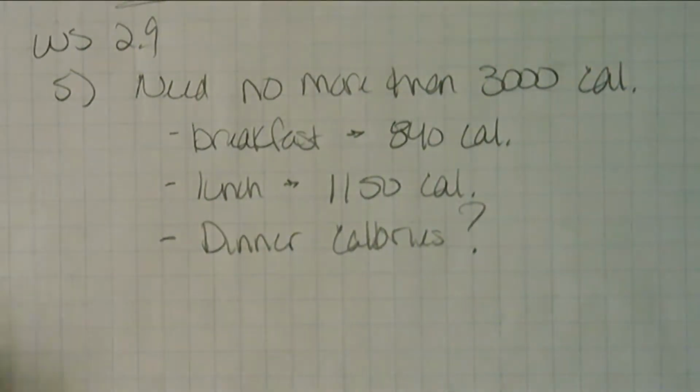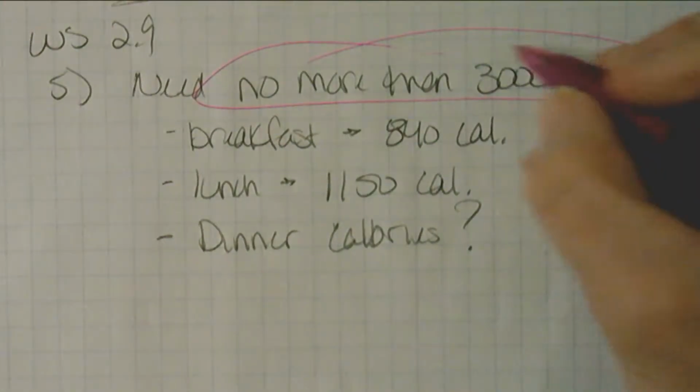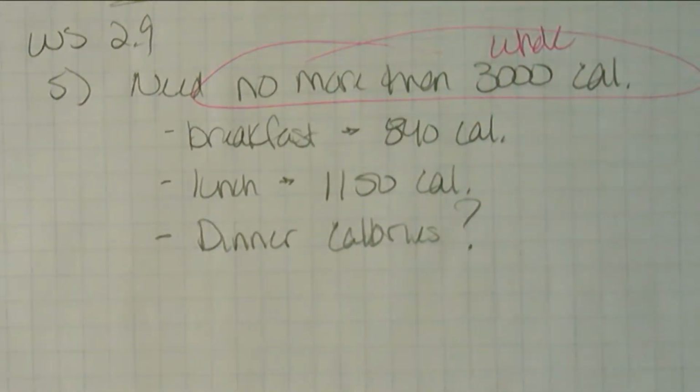Okay, so as you're reading through any story problem, I want you paying attention to things that are being measured here. Here, all we're measuring is number of calories. So somewhere, there's a total number of calories that you've consumed or are going to consume. Here, we want no more than a total of 3,000 calories.